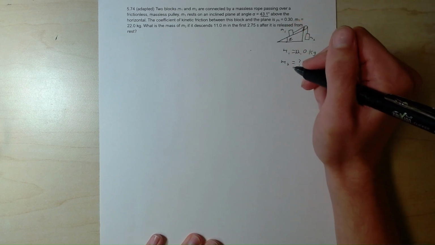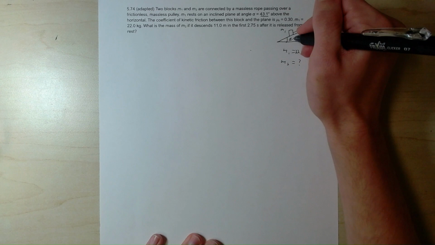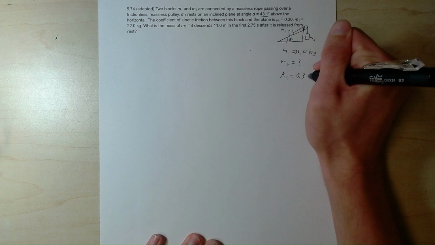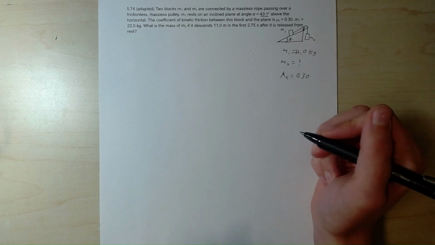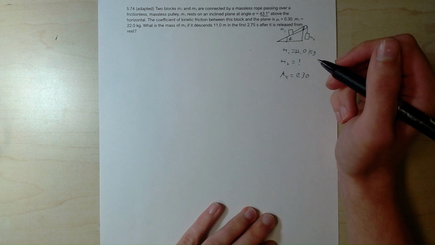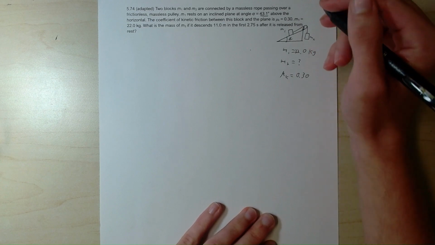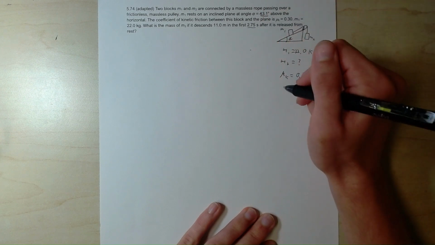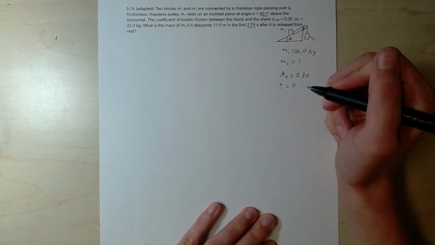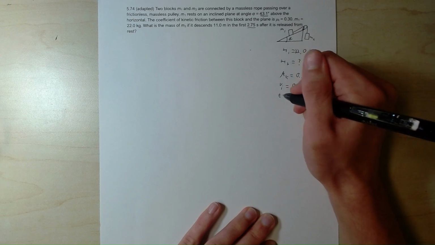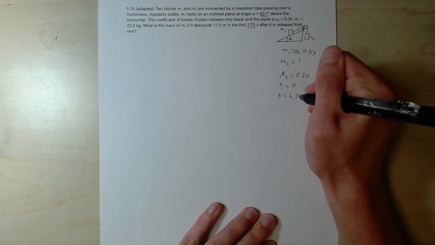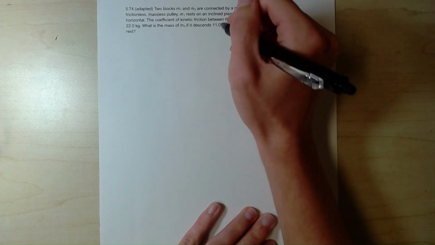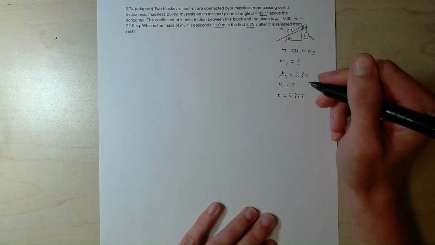So we have mu k, the coefficient of kinetic friction between M1 and the plane. Mu k is 0.30, and it's dimensionless because it's the coefficient of kinetic friction. And so the time here that we're given after it is released from rest, which by the way means the initial velocity is 0, the time is 2.75 seconds. And it descends 11 meters in the first 2.75 seconds.